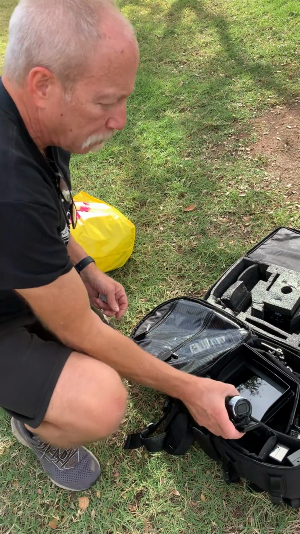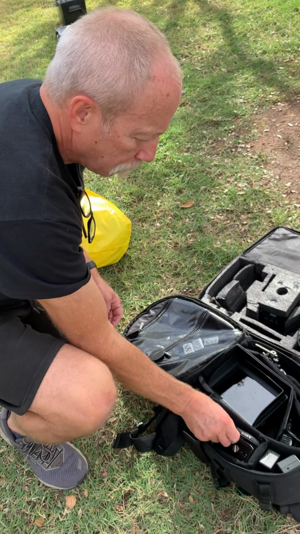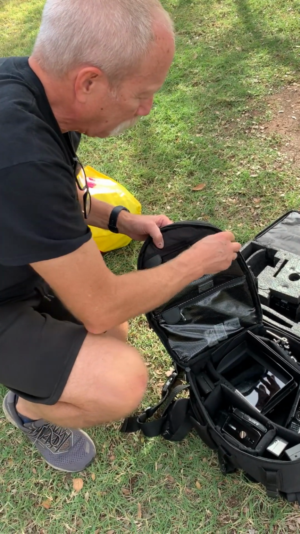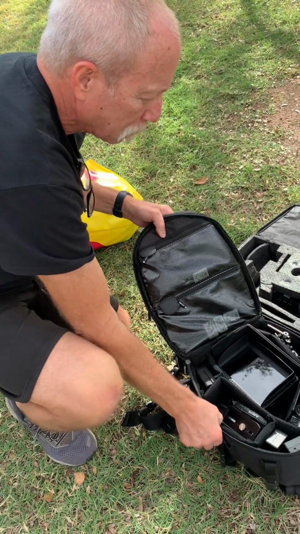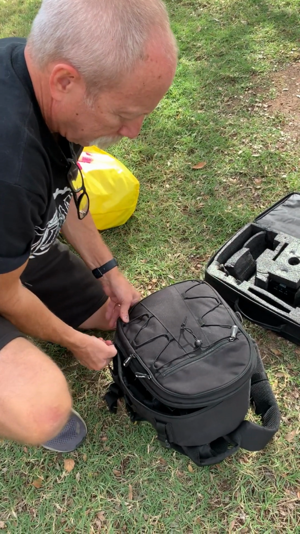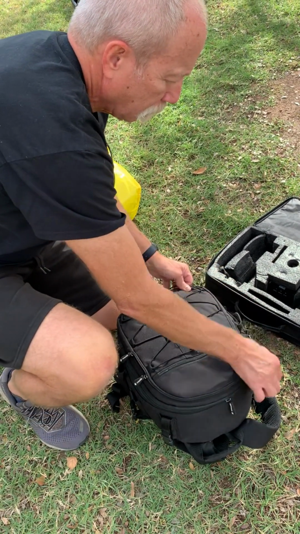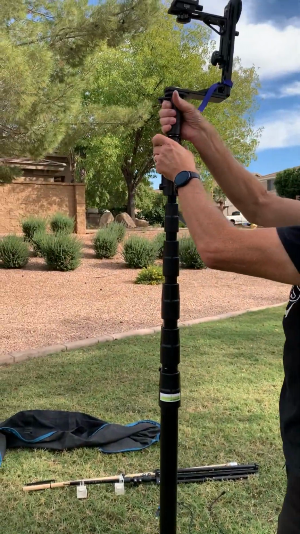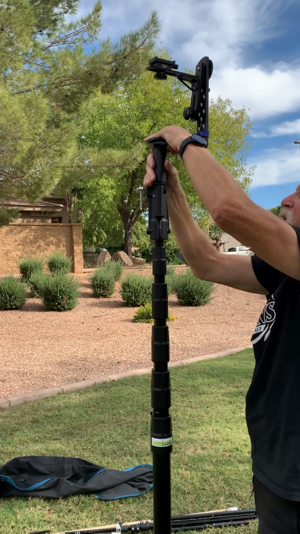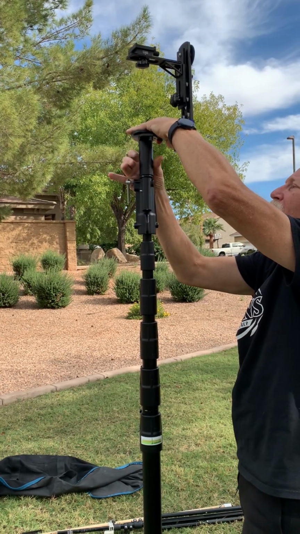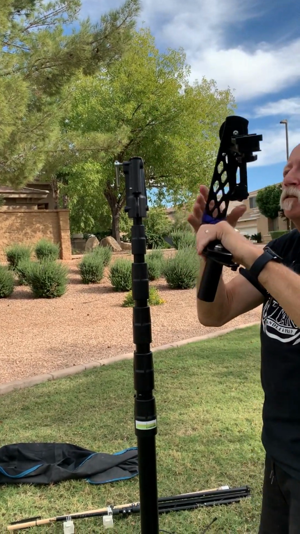Put the camera back in here. Put the used battery up on top, three other ones in the bottom. Then we take the head off. Screws from the mount.